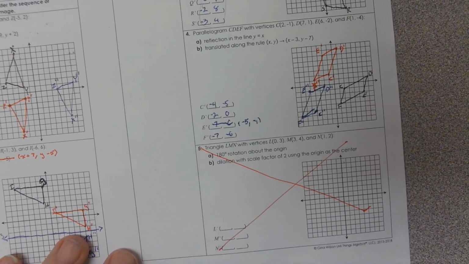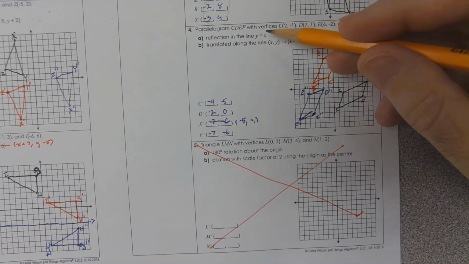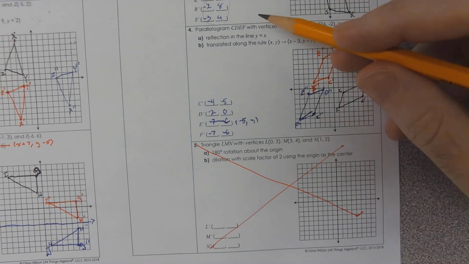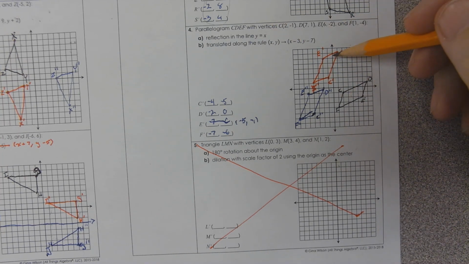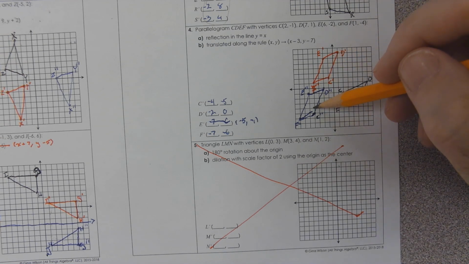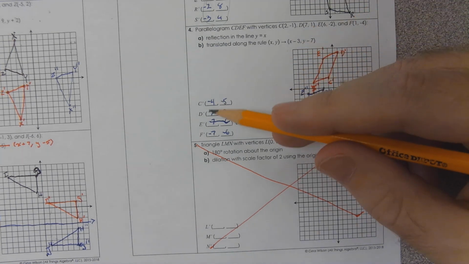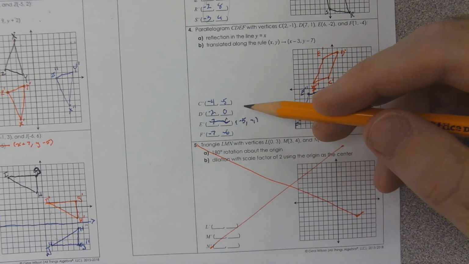Okay? And so then if we take a look at the next one, it's the same idea. Reflect in y equals x. So we get from here to here, and then we translate to there. Okay? So we reflect, then we translate. And this is what we should end up with.